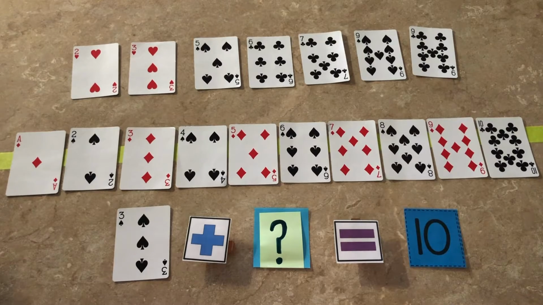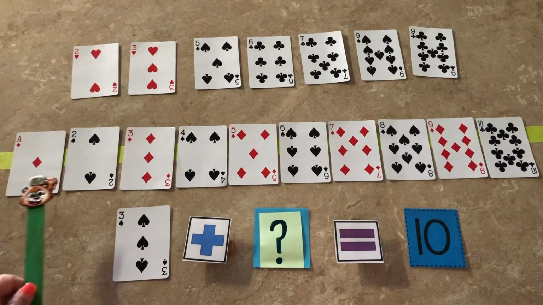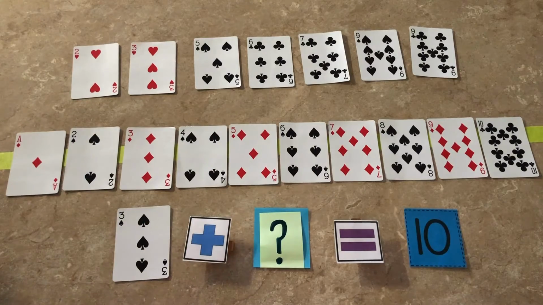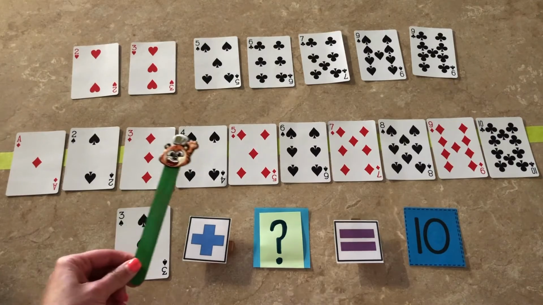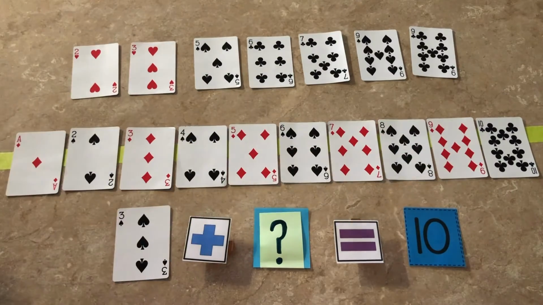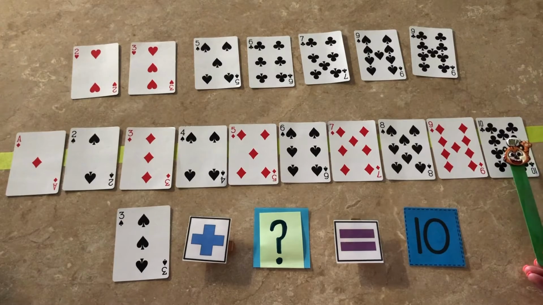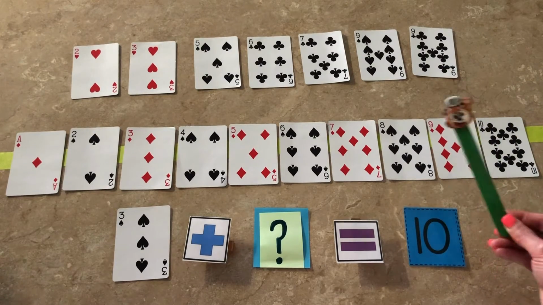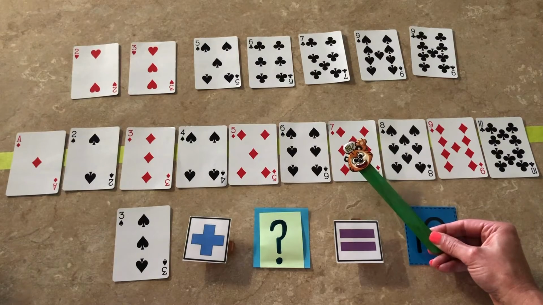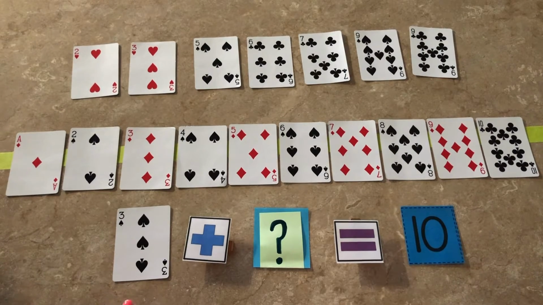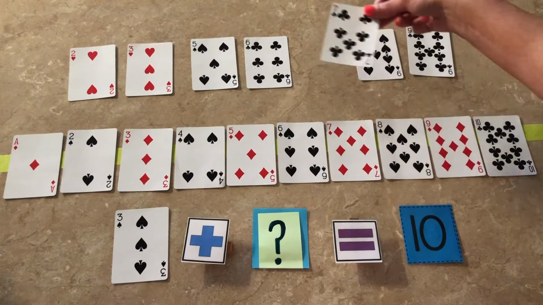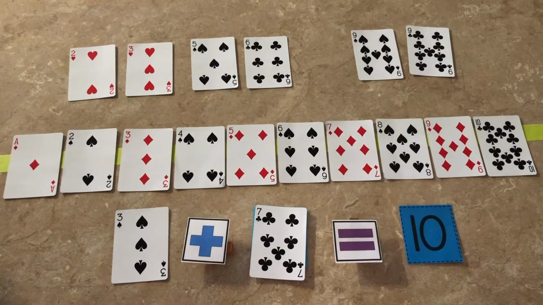Did we get the same number when we counted on and when we counted back? We started at 3 and it took 7 jumps to get to 10. And we also started at 10 and jumped back 3 jumps and landed on 7. So 3 plus 7 equals 10.